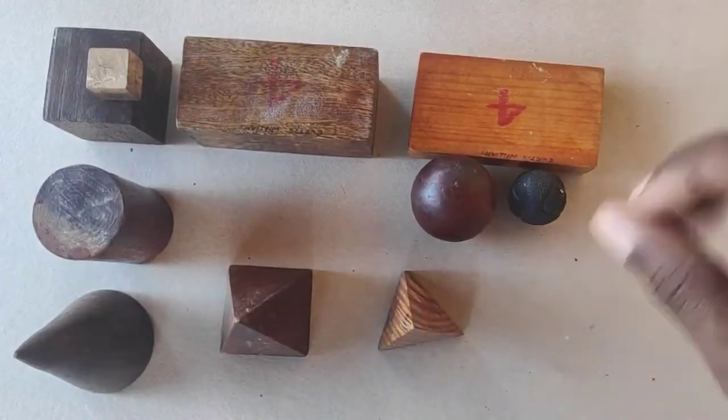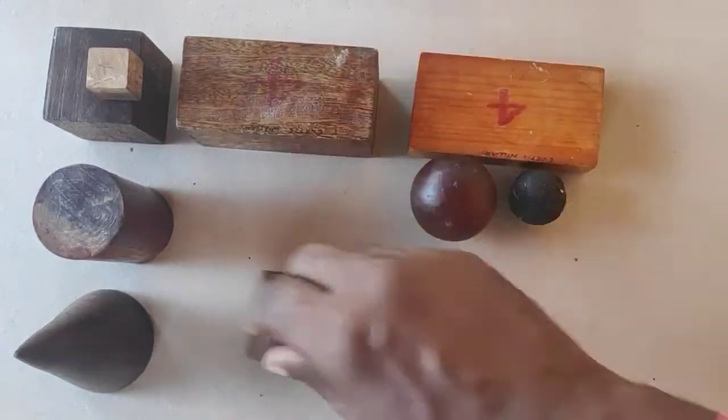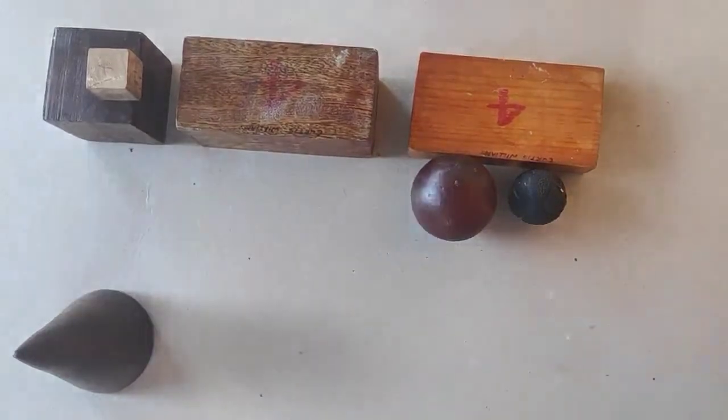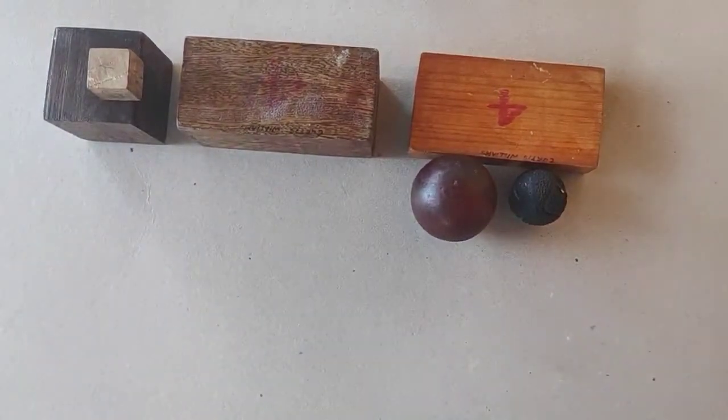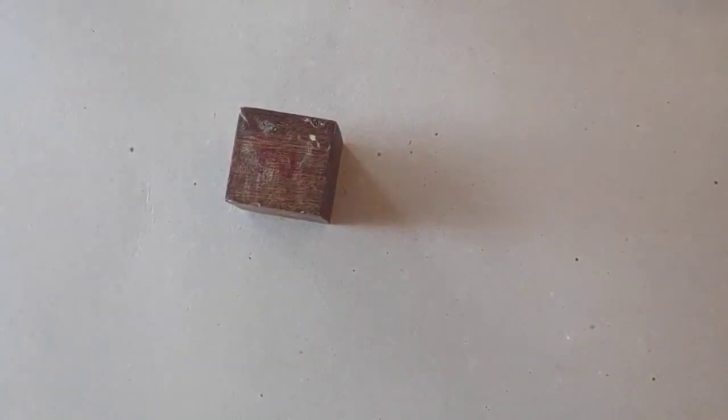So let's go over the qualities of each of these solids. And then I'm going to give you a worksheet to see how much you can remember about these shapes. So let's start with the cube.